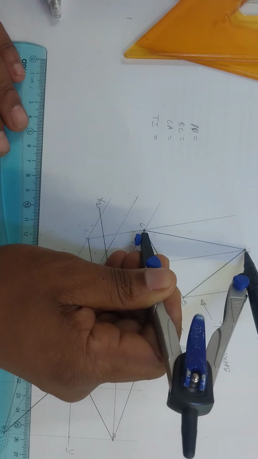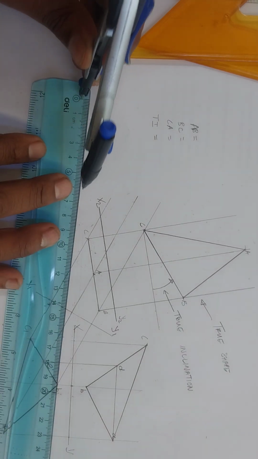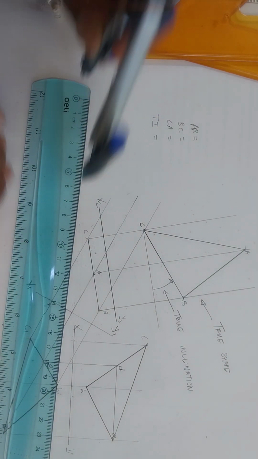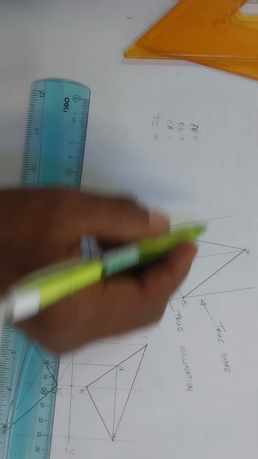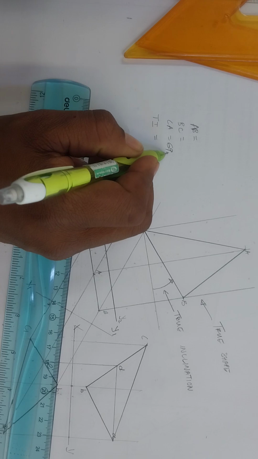Take the measurement for A, then put them there. CA is 69 millimeters.